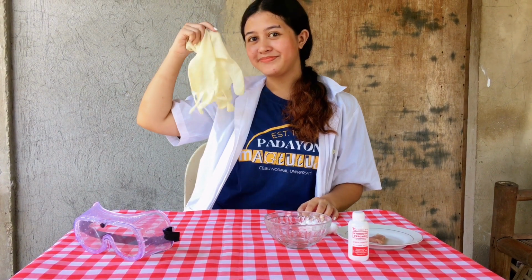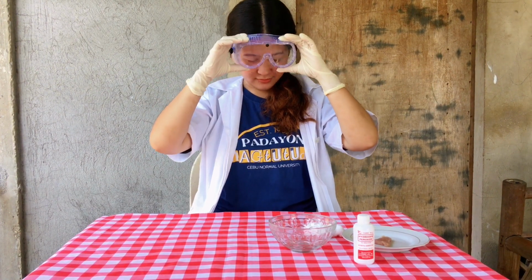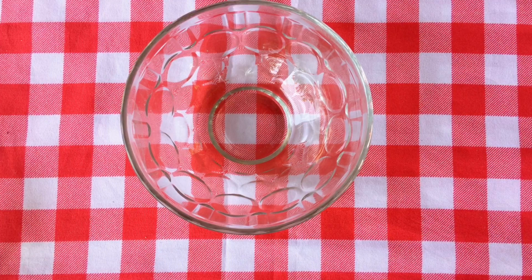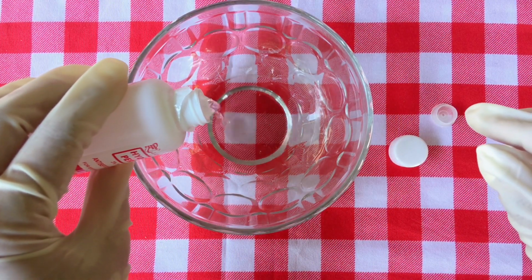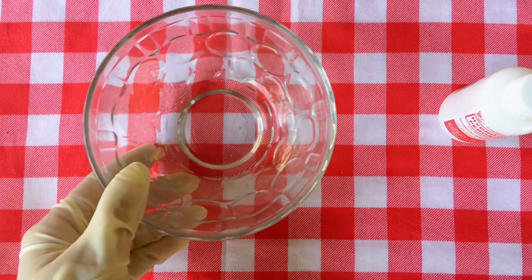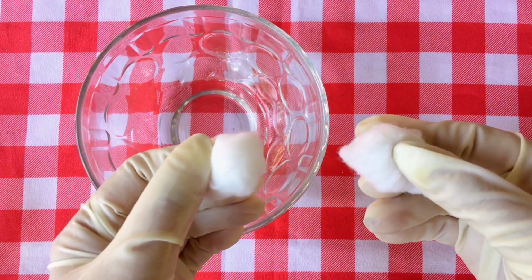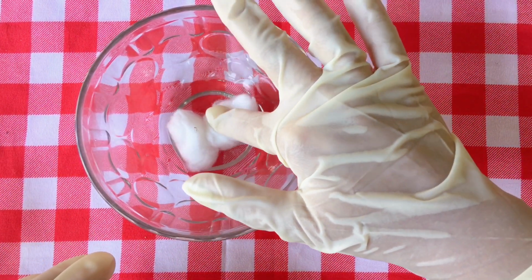Let's put on our safety goggles and protective gloves first for safety purposes since we are handling chemicals here. Second, let's pour a small amount of hydrogen peroxide solution into our container. Third, soak our cotton ball or swab in the hydrogen peroxide solution.